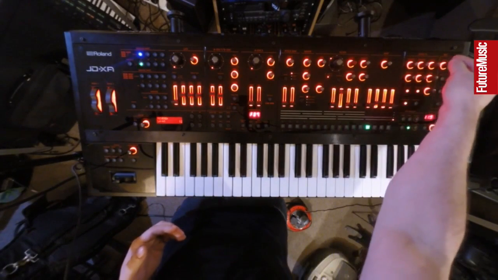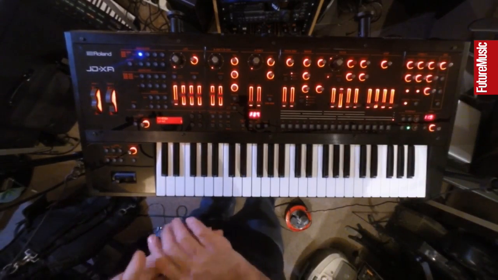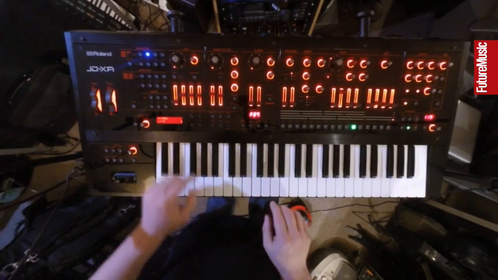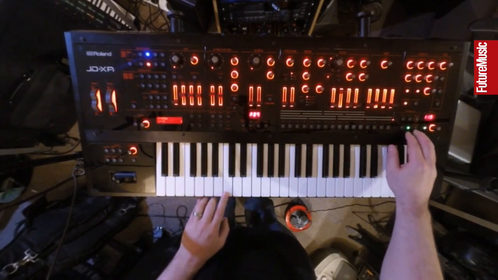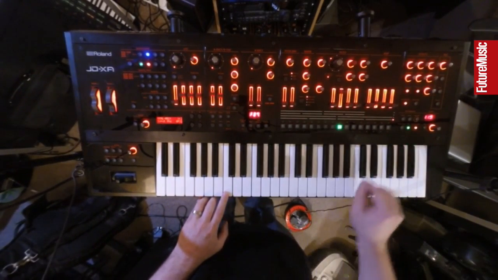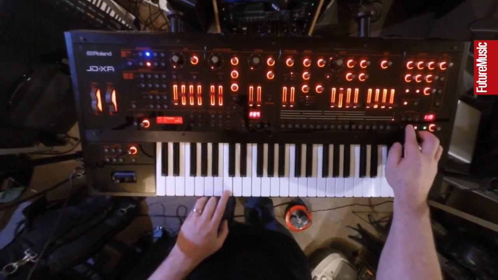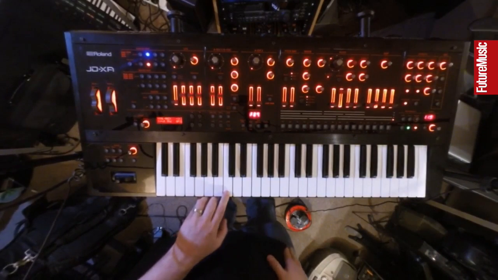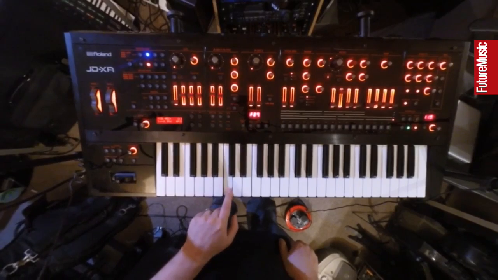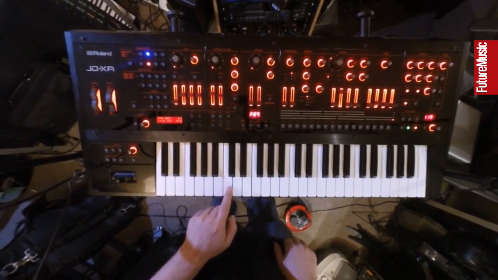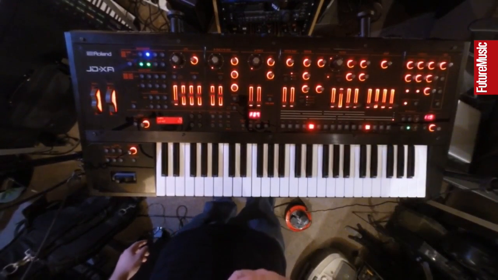So there we have the kick. Let's just turn the reverb down a little bit. Let's go to part 2 now, which is our snare. And once again, hit real-time record. Just missed the start there, so let's start again. 1, 2, 3, 4. There we have our snare part in.